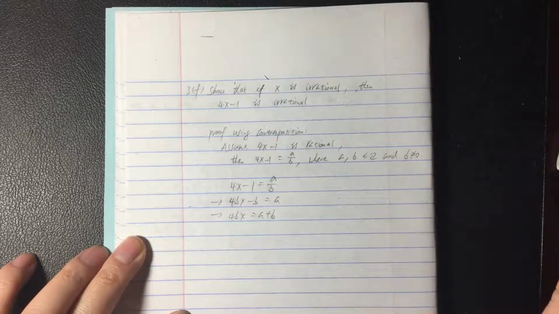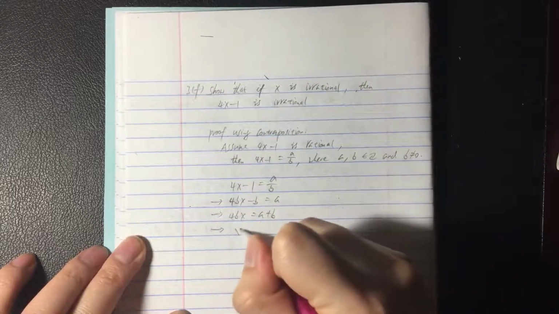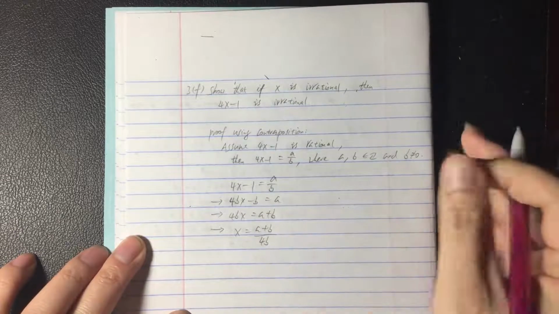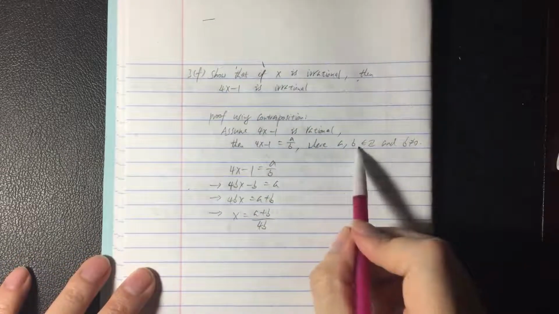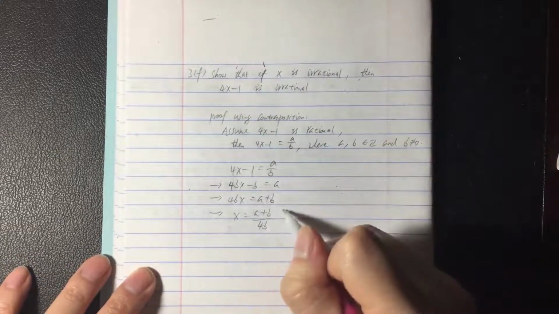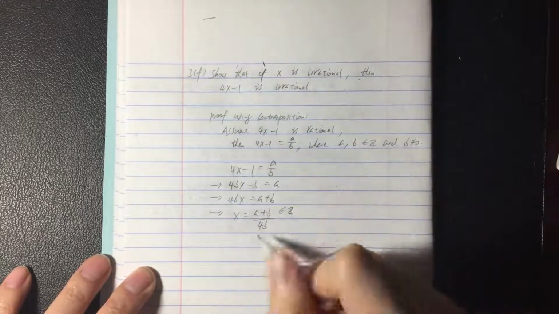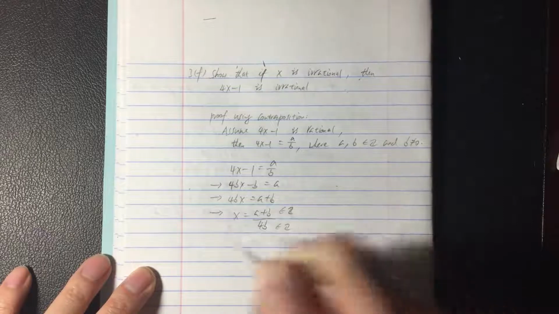Next, I can divide both sides by 4b. x equals (a plus b) over 4b. Since both a and b are integers, a plus b must be an integer. Same thing, since b is an integer, 4b must also be an integer.